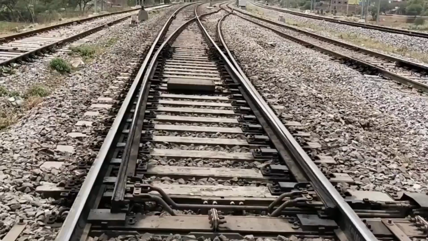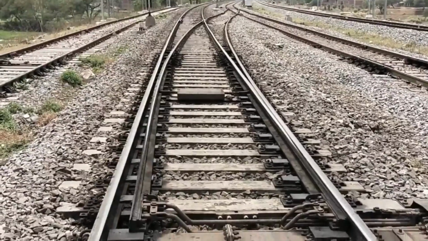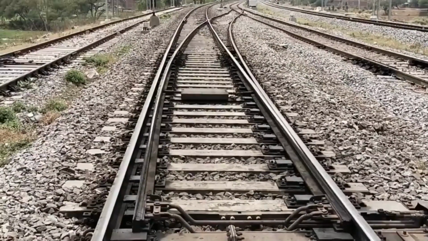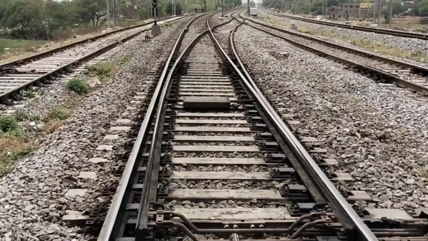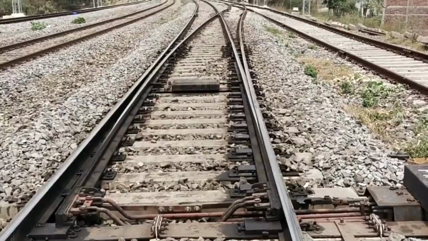However, if we provide these different superelevations, there will be a twist in the straight portion between the two crossings.